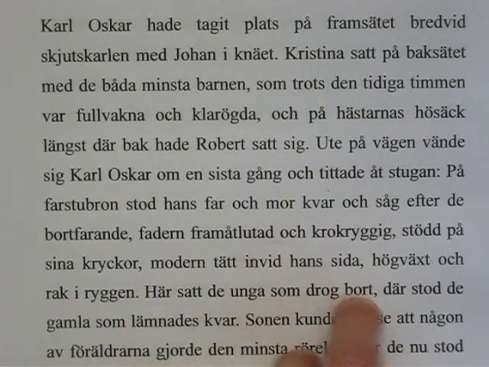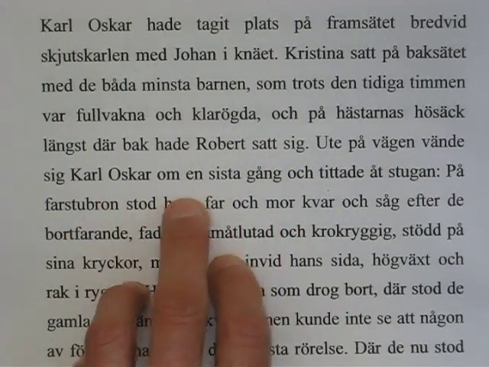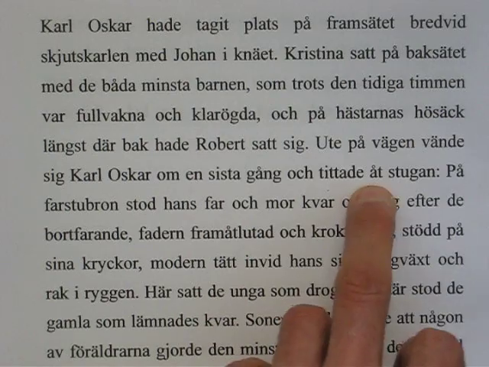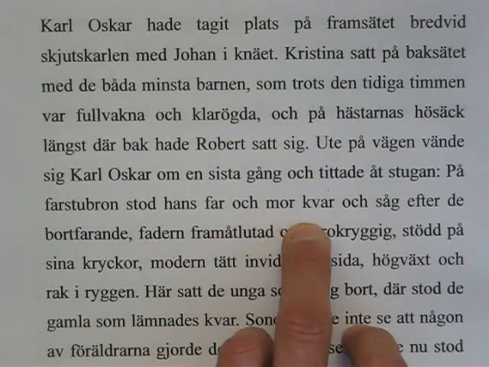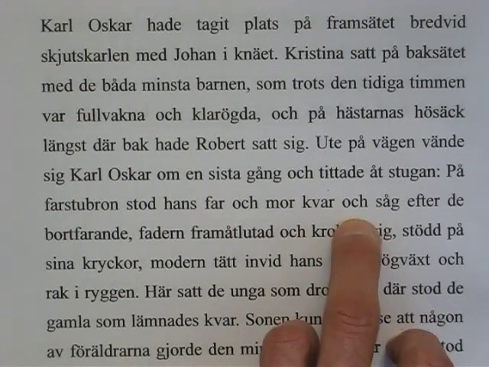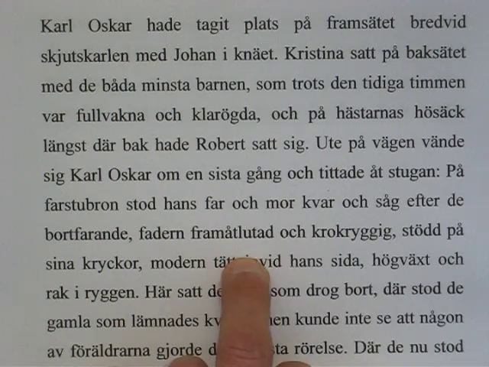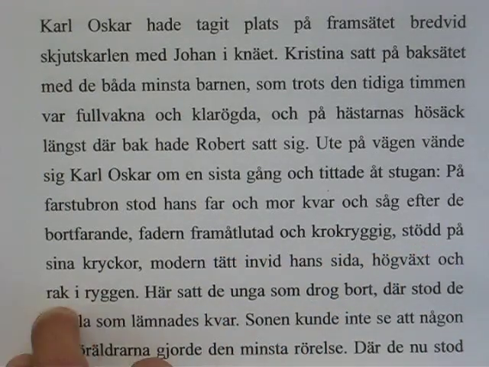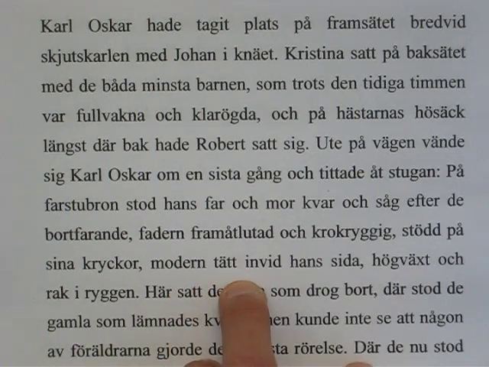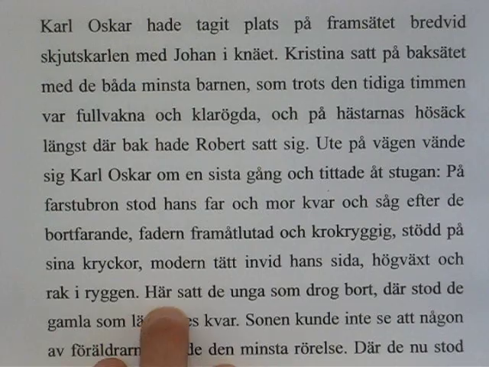So, out on the road, Karl Oskar turned himself around and looked one last time at the home. On the porch stood his mother and father. His mother and father stood behind and were looking after those who were driving away. The father was bent forward and hunched over and supported on his crutches, and the mother was standing right next to him and was tall and straight in her back.